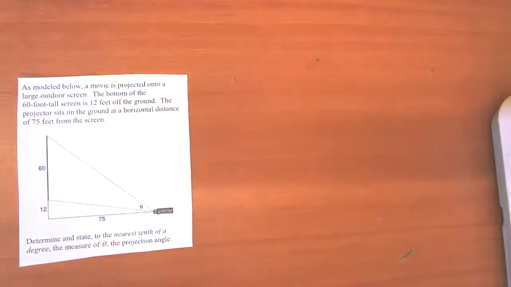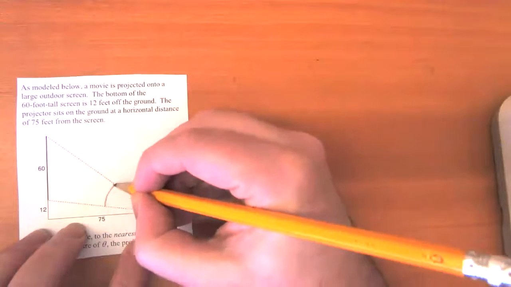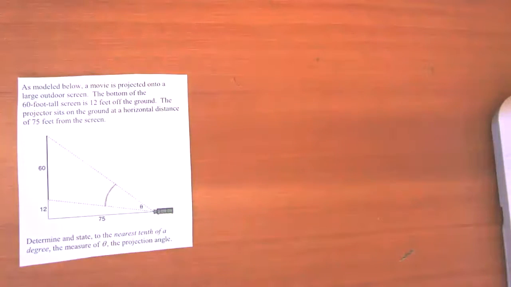And they're asking you to determine and state to the nearest tenth of a degree the measure of theta, the projection angle. So they want you to measure this angle right here. So as I say, pause the video, see if you can come up with some right triangles in this diagram, and see how much trig you can do to help you take this apart and identify the side of at least some angles around here, and see if that narrows you in on finding the angle that they're actually talking about.